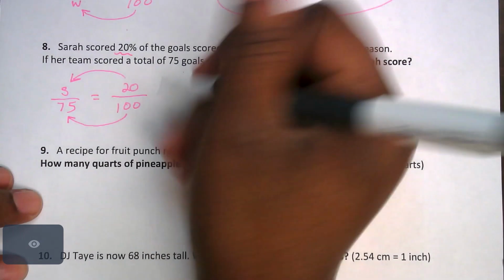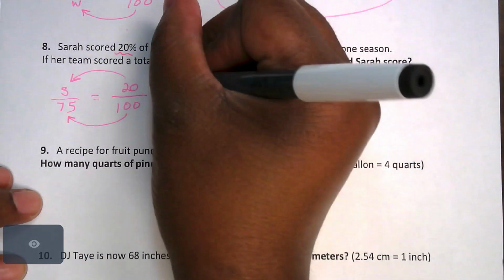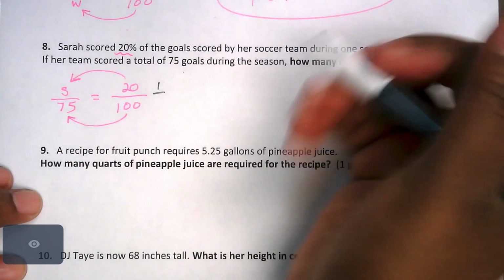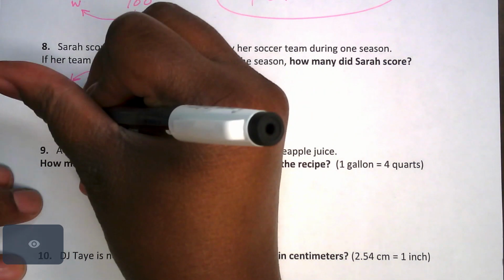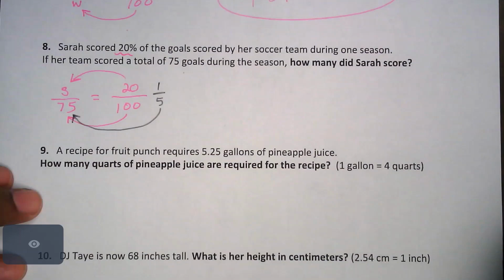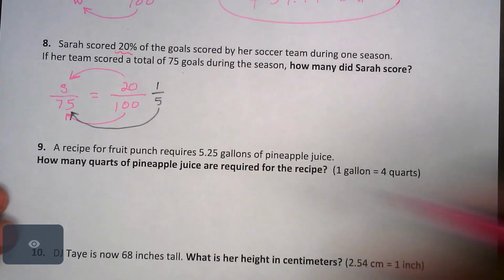So 20 to 100, I can simplify this using a factor of 20. How many 20s do I get out of 20? 1. How many 20s do I get out of 100? 5. And I can make an easy jump from 5 up to 75, and that's by multiplying by 15.